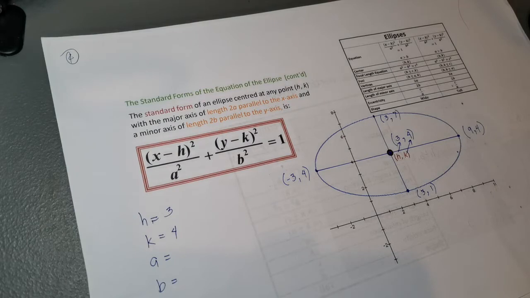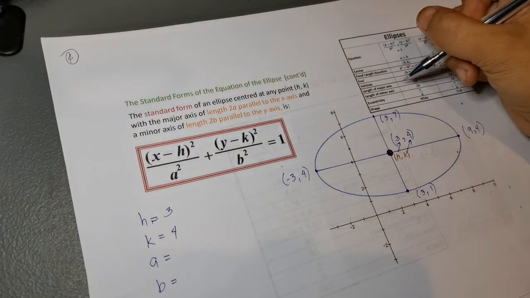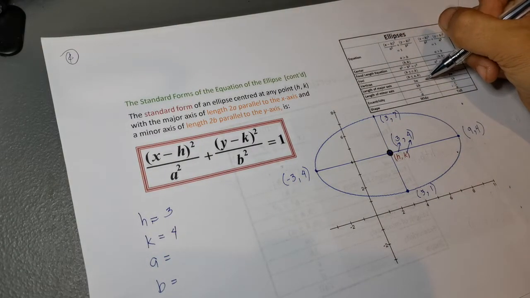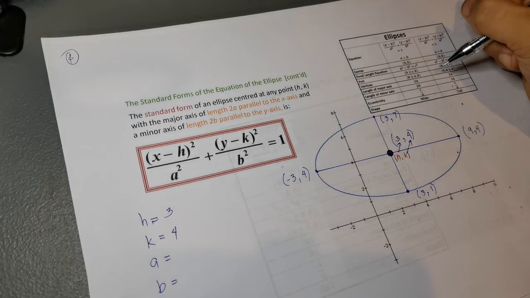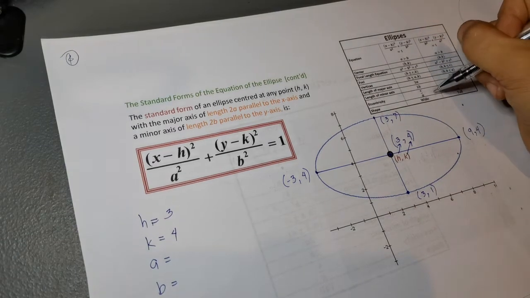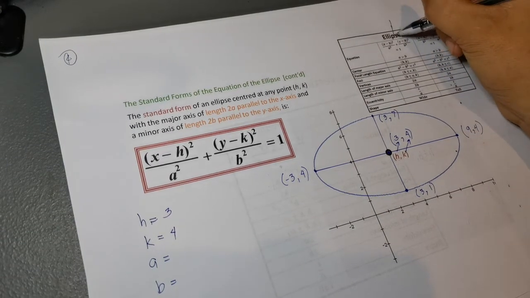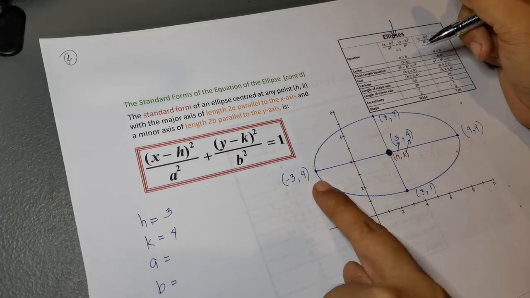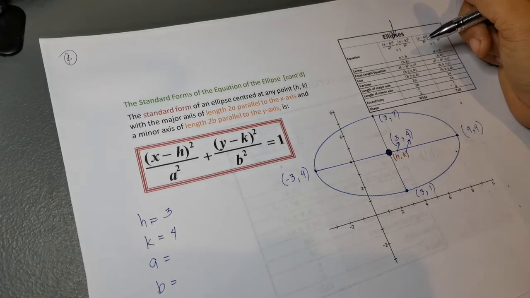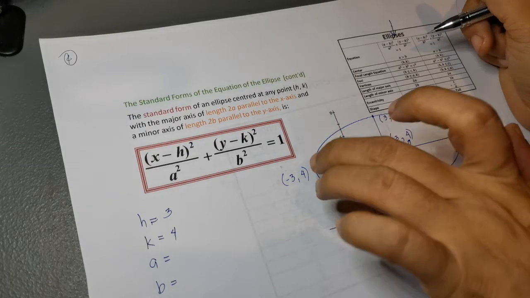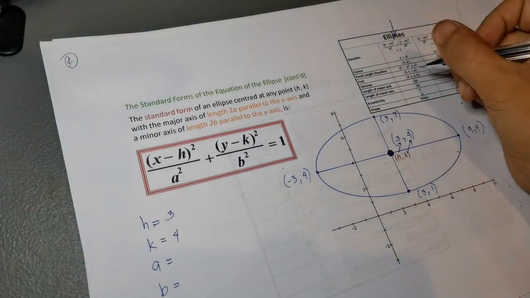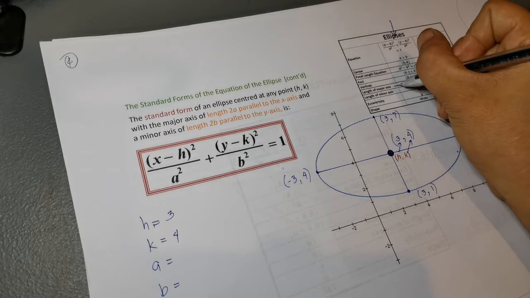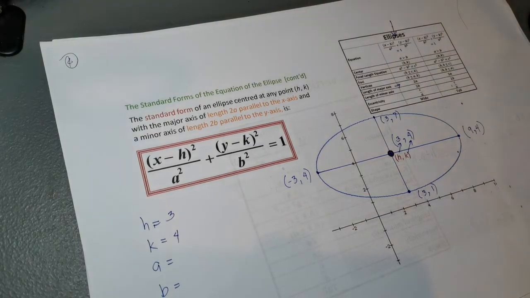And then, how about our a? Paano ulit kunin yung a? Sabi natin, the length of major axis ay 2a. Ito ang gagamitin natin ngayon, kasi horizontal yung ating ellipse. Ayan. Okay, it is wide. Ayan. So, ito siya, ang length daw ng major axis natin ay 2a.